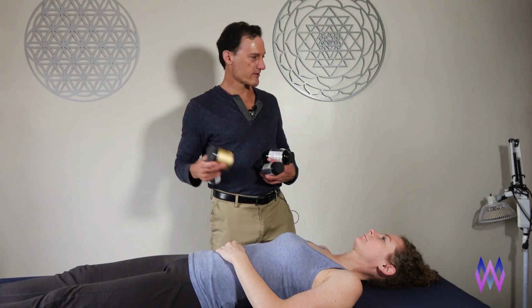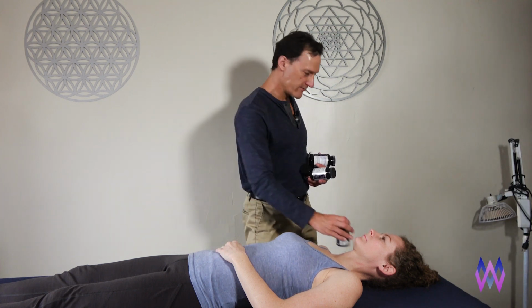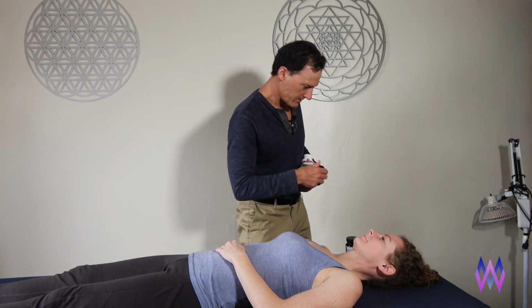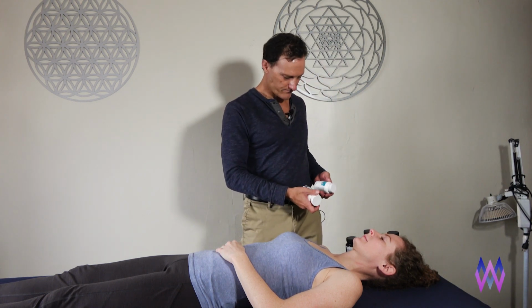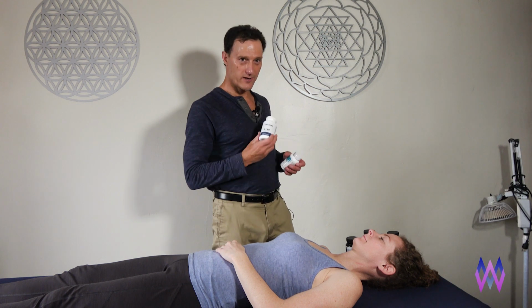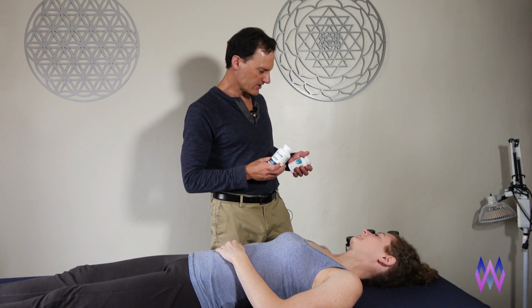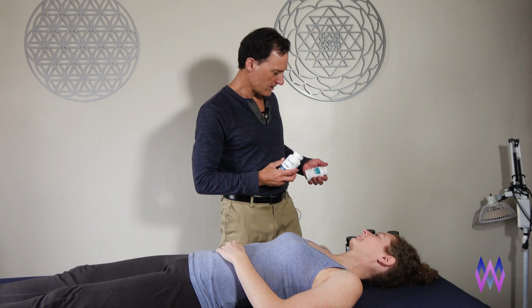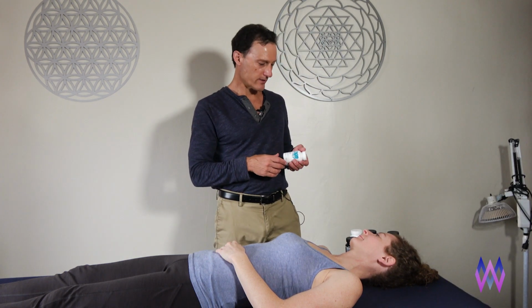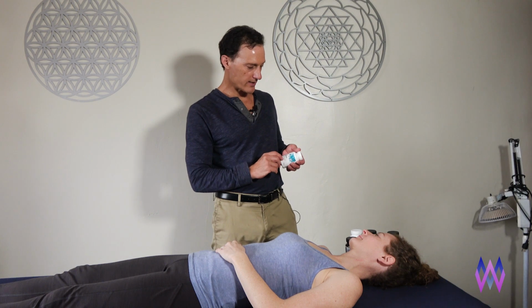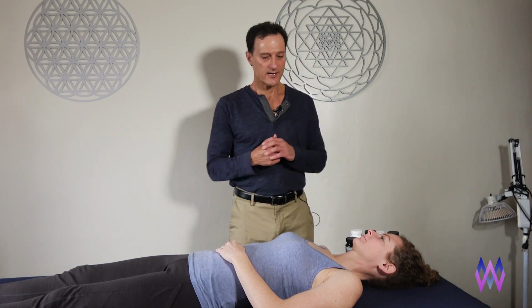So I've got a bunch of things here that might be beneficial for a depleted endocrine system. I've got something called Estro by Cellcore, so it's an estrogen balancing type thing. A B complex with extra B5. It's called stress B complex because it has extra pantothenic acid, B5, which is the precursor to the adrenal hormones.